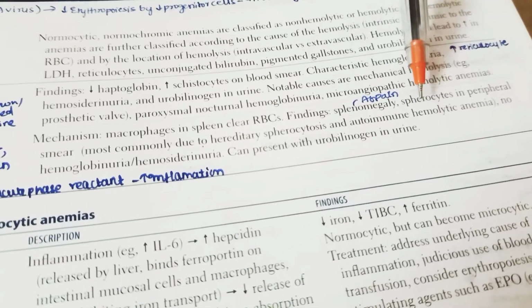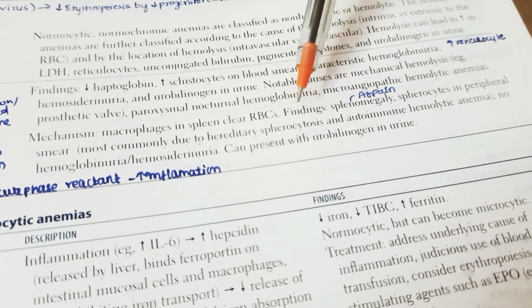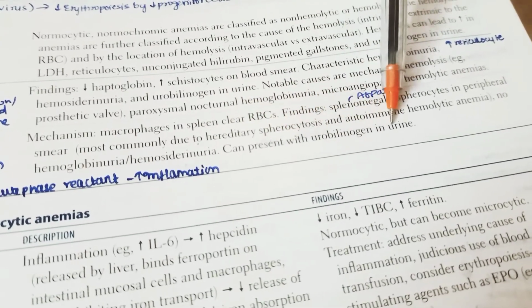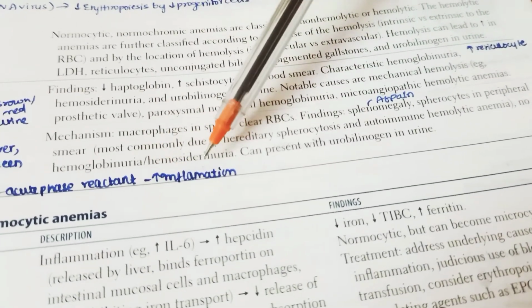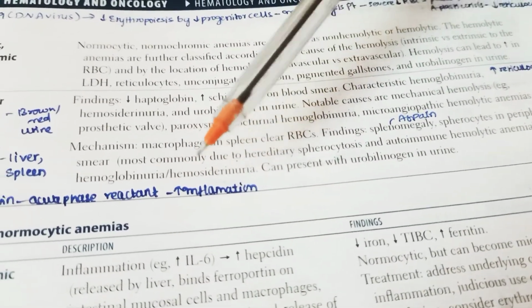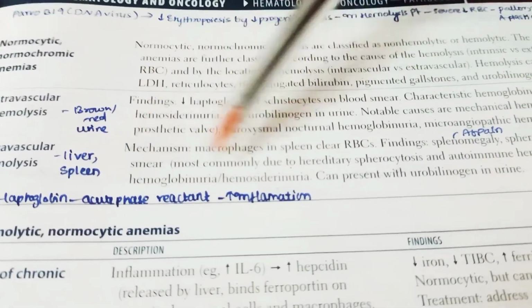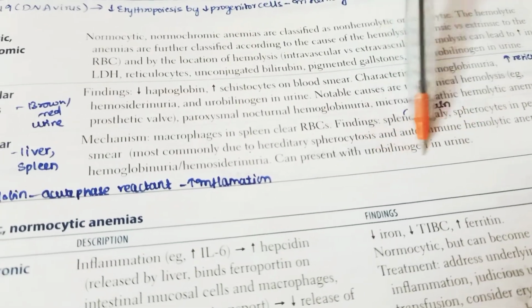Okay, there are many spherocytes. These are also abnormal shaped RBCs, so they are getting destroyed. It is mostly due to heredity, like from the birth they are like that, or some autoimmune hemolytic anemia. And there will be no hemoglobinuria or no hemosiderinuria, because it is nowhere related to the bloodstream. It is getting destroyed directly in the liver and the spleen. So it can present with urobilinogen in urine, but this is common, urobilinogen in urine.